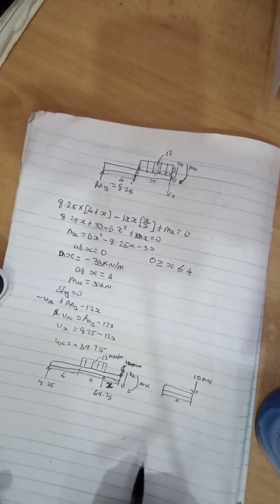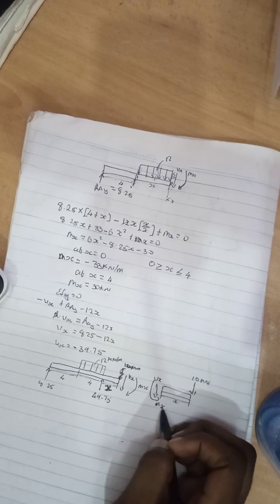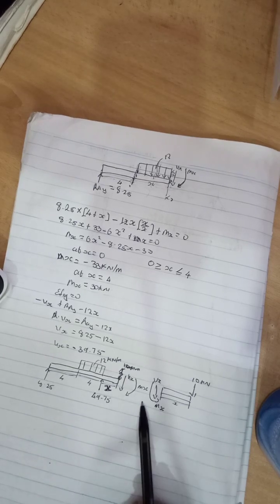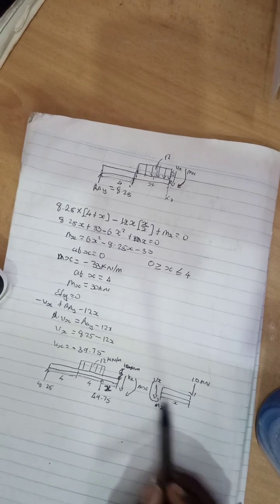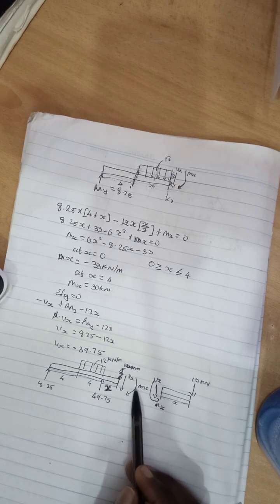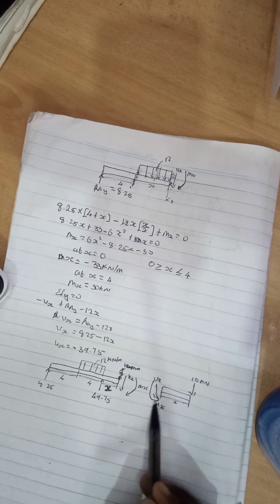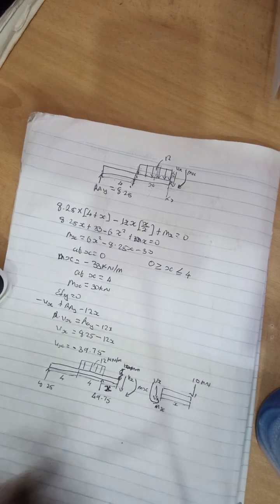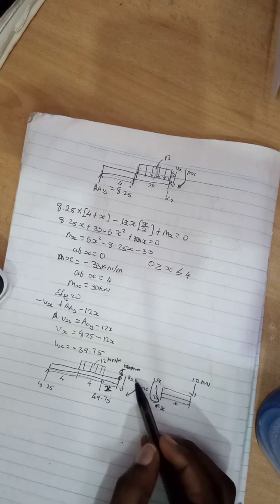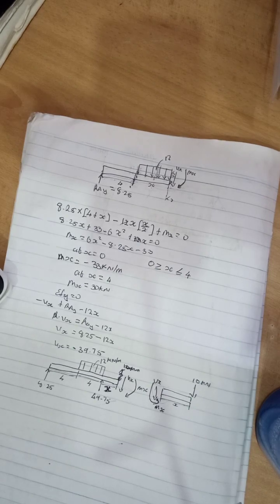So you can decide that you want to use this one. But know that if you are going to use this other side, so that you don't go through all this process, there has to be a change in the direction of your moment, because you can't put it in the same direction since you are taking the opposite side now. The opposite side has to have an opposite moment. So we see that this one is going in the clockwise direction and this one is going in the anti-clockwise direction.